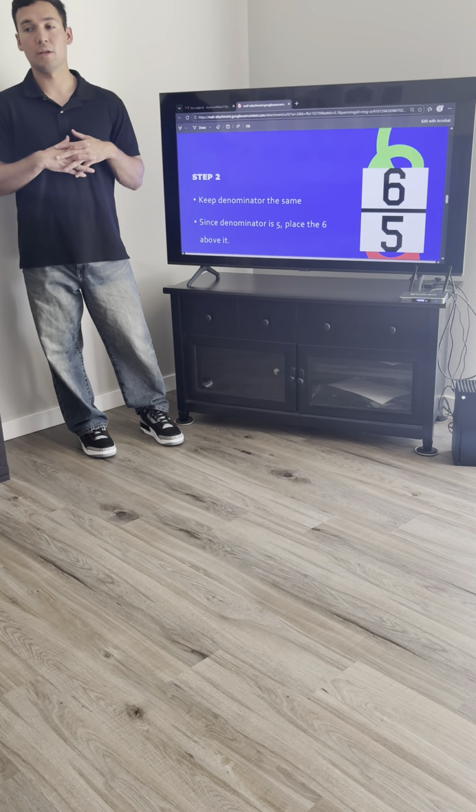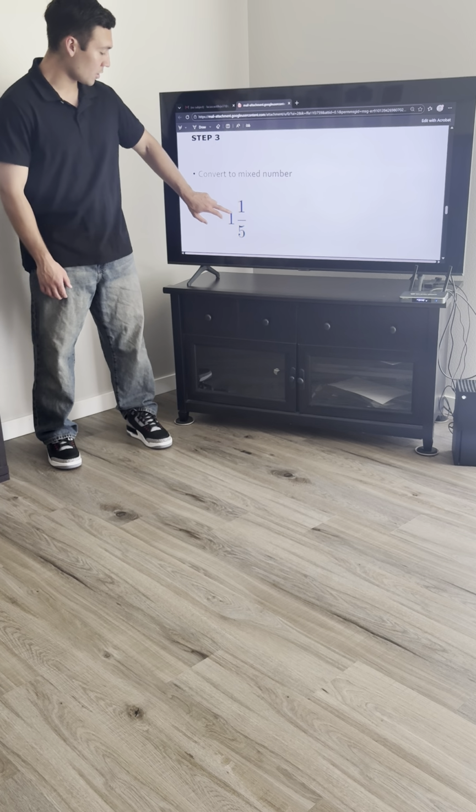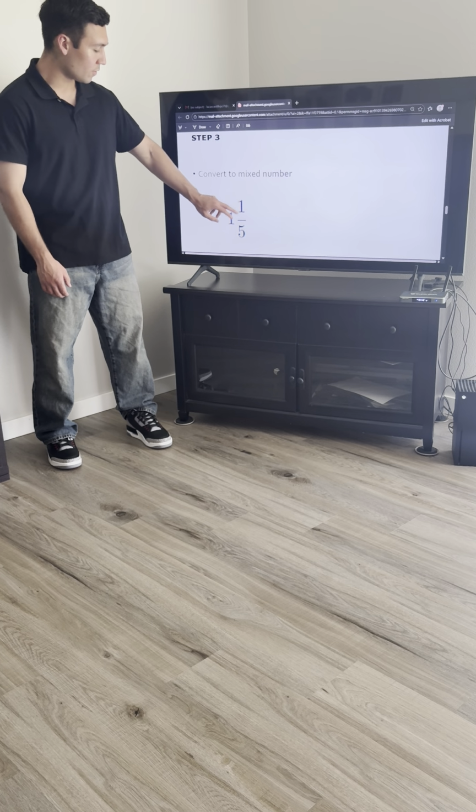Step 3, let's convert 6 fifths to a mixed number. So 5 can go into 6 once. We have 1 left over, because 6 minus 5 is 1. So 5 goes into 6 once. There's our whole number. That 1 left over, we put it over that denominator, 5. So 1 and 1 fifth.